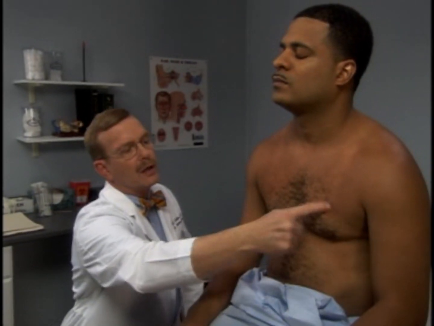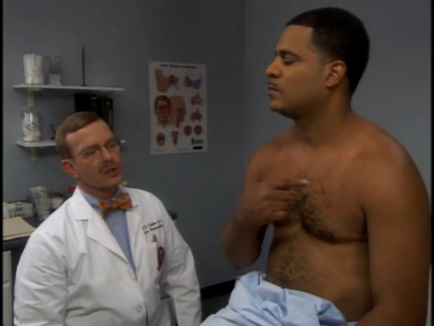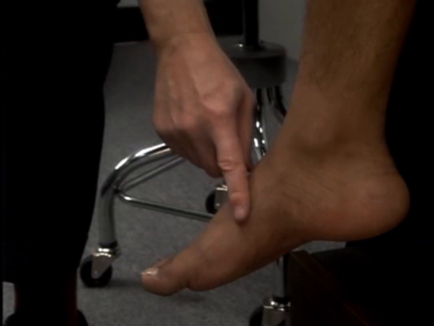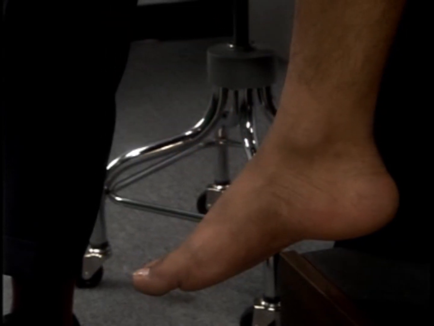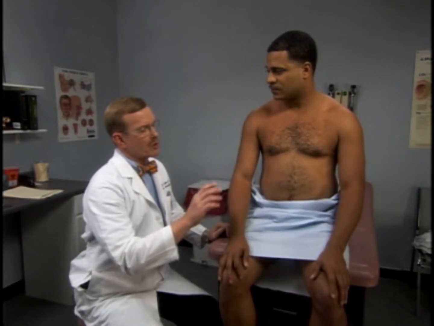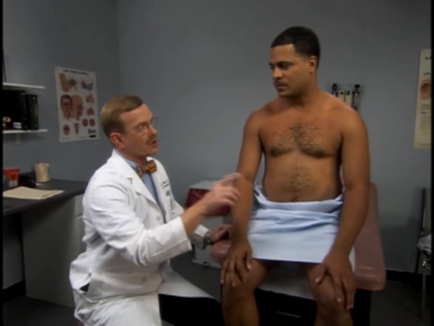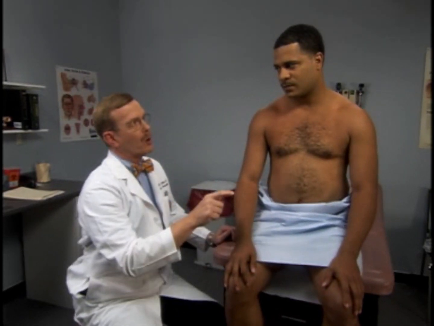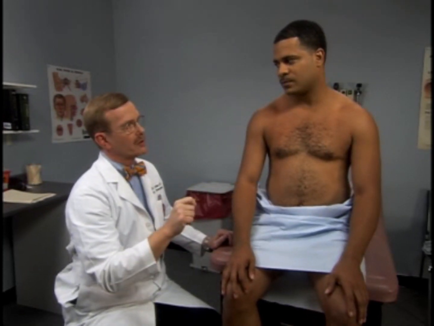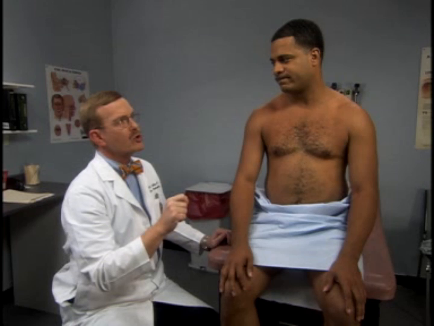Close your eyes again. This test is especially helpful on the trunk and legs. Where did I touch you? Correct. Okay, close again. Where did I touch you? Now I'm going to touch you on your left side, your right side, or both. And you tell me whether it's left, right, or both. Okay. Ready? Yes. Close your eyes.